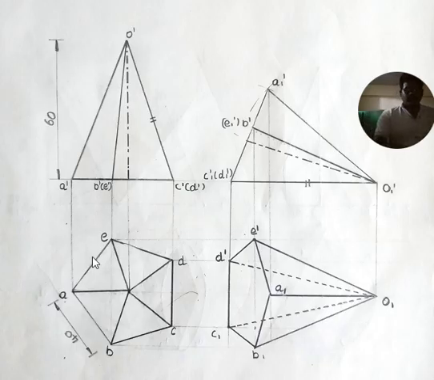So in step number one, first we have to draw this pentagon. A pentagon has five base sides. In the top view, along with the base sides, all the slanting edges are visible and the apex is also visible. So this is the top view. First I have drawn the top view.